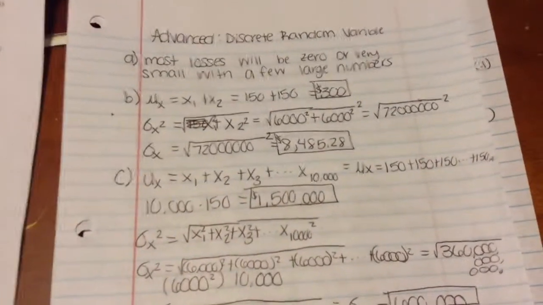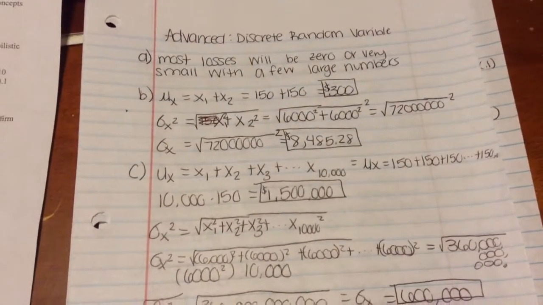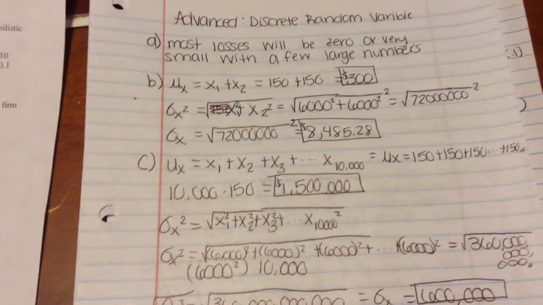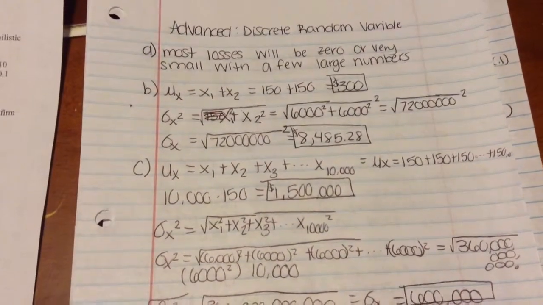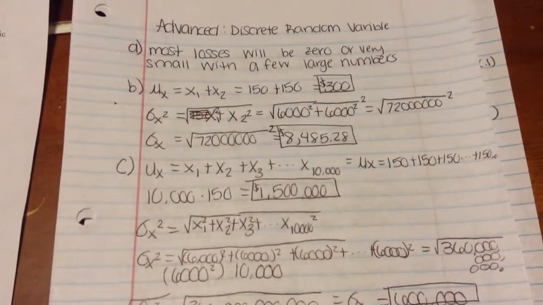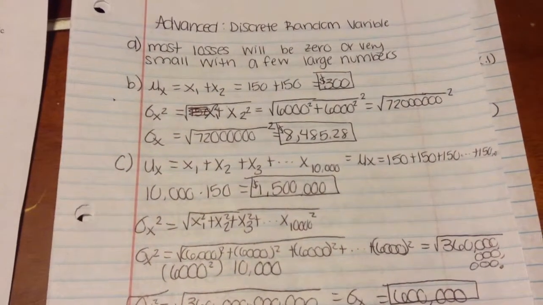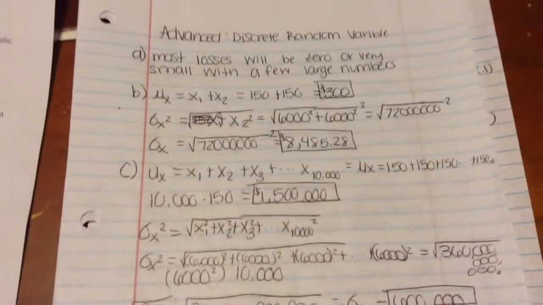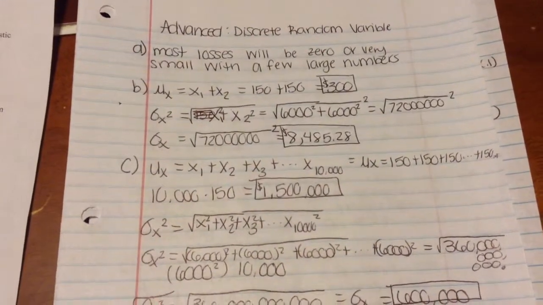To find the standard deviation, I squared the standard deviation for each x, and then I square rooted it. So I got the square root of 72 million, which will be $8,485.28.